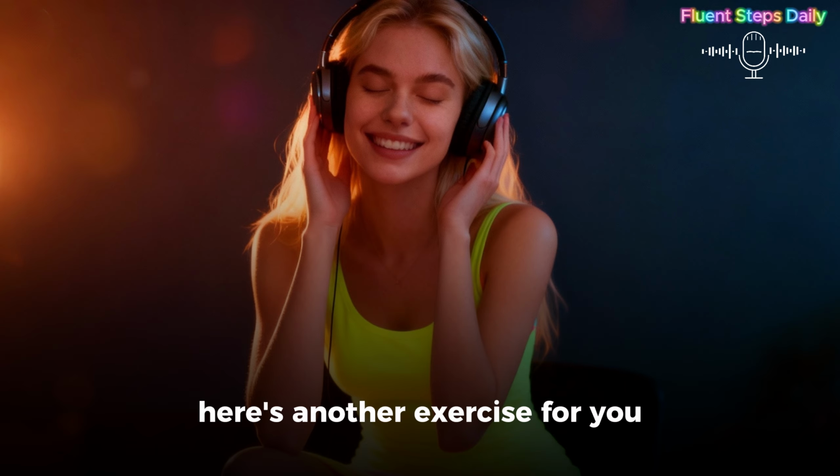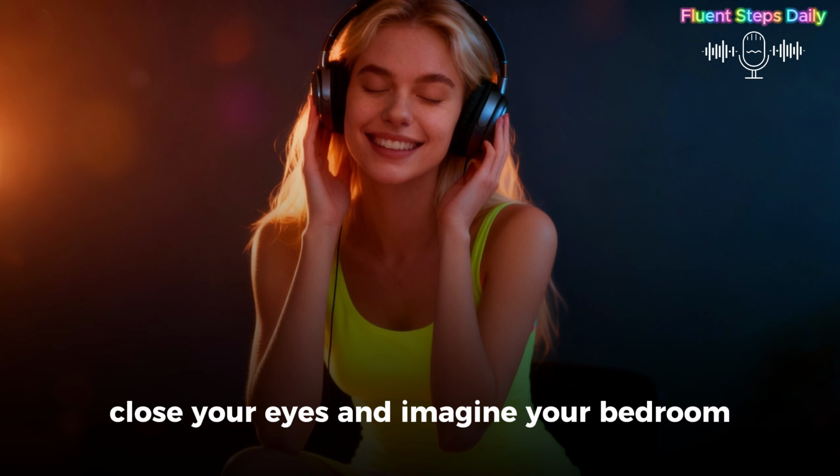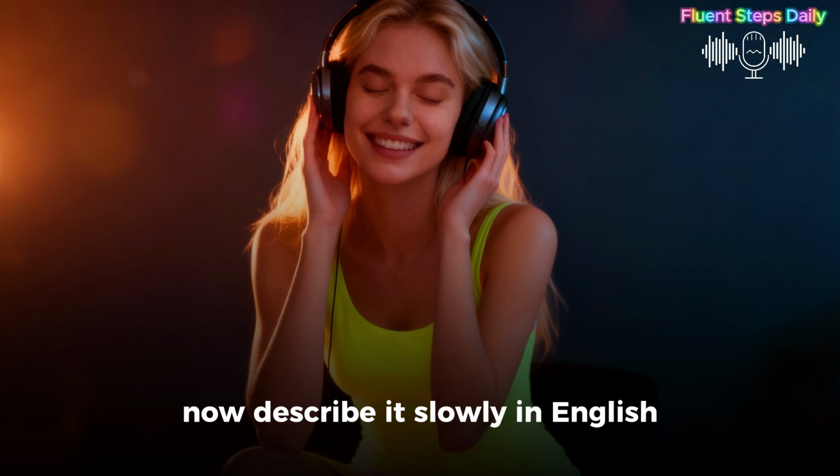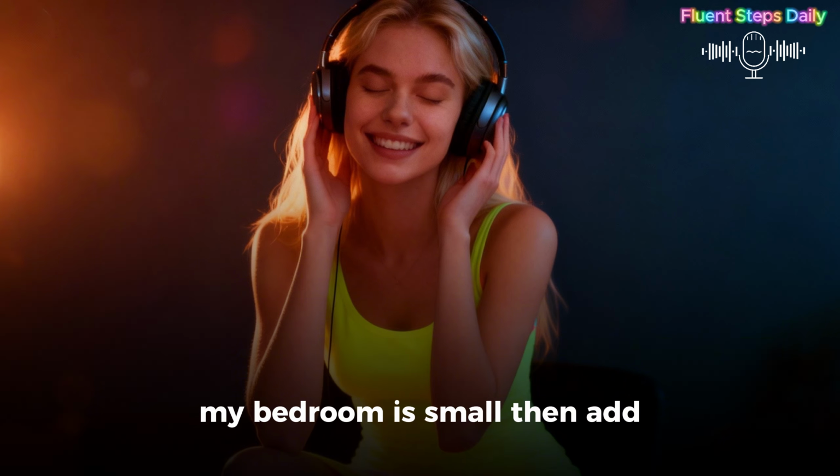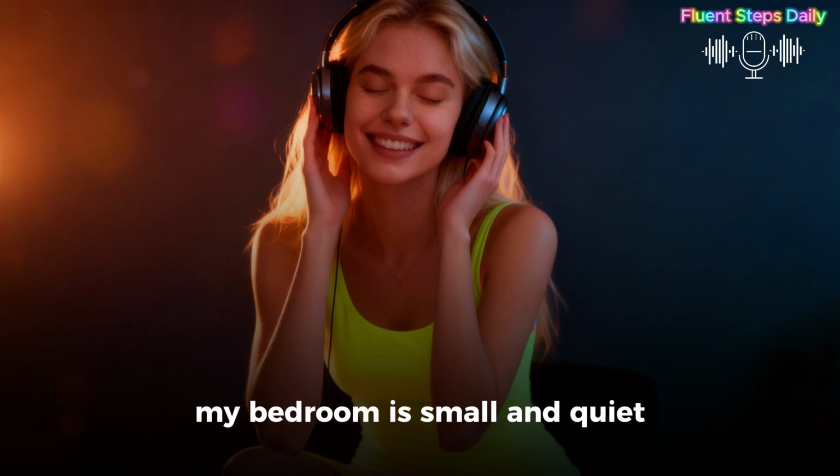Here's another exercise for you. Close your eyes and imagine your bedroom. Now, describe it slowly in English. Start with, "My bedroom is small." Then add, "My bedroom is small and quiet."